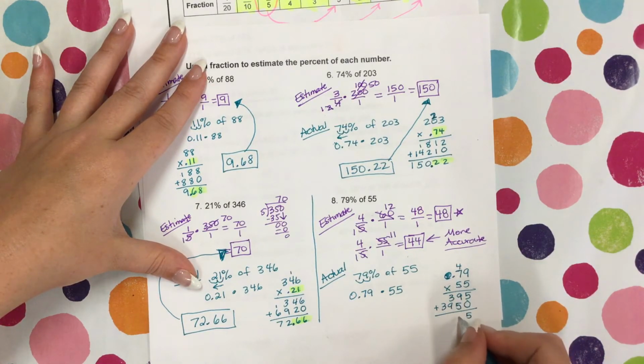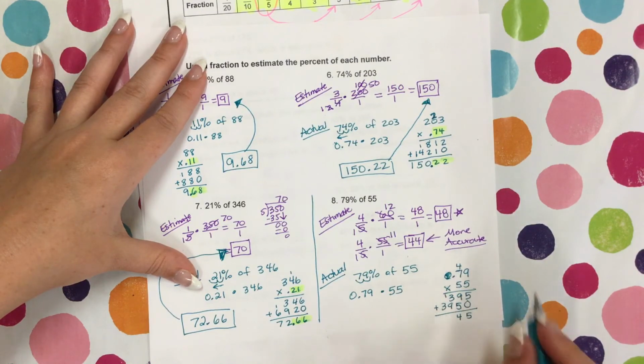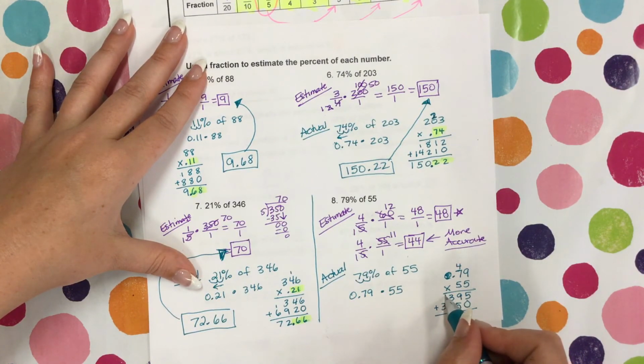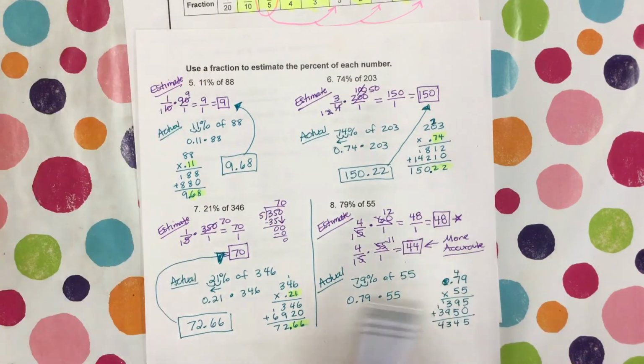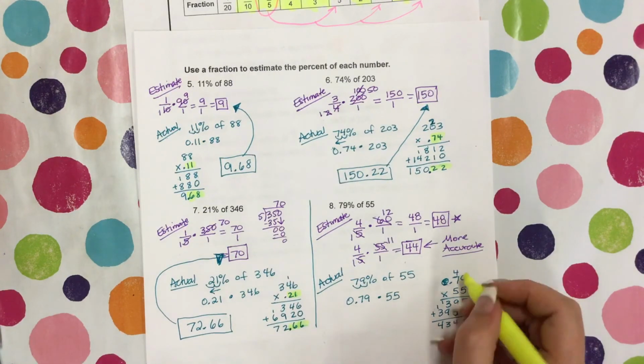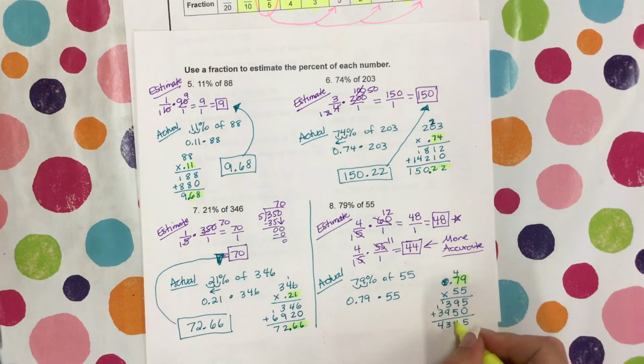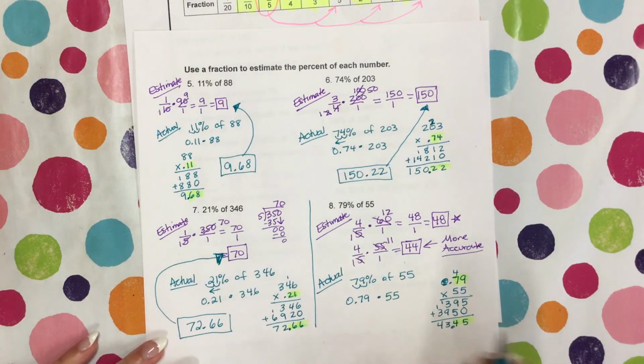9 plus 5 is 14. Carry the 1. On this one, I'm just going to go 9 plus 1, which is 10, plus 3 is 13. And then 3 plus 1 is 4. I'm multiplying decimals, so there's 2 decimal places there. It means my answer needs to have 2 decimal places. So that's where I'm going to put my decimal. And the actual answer is 43.45.